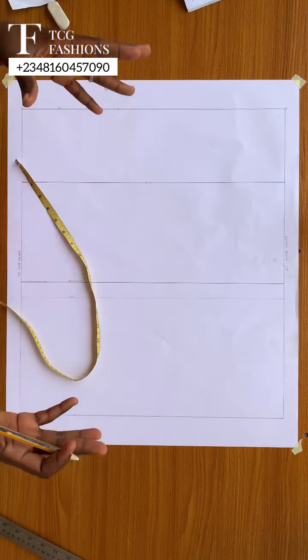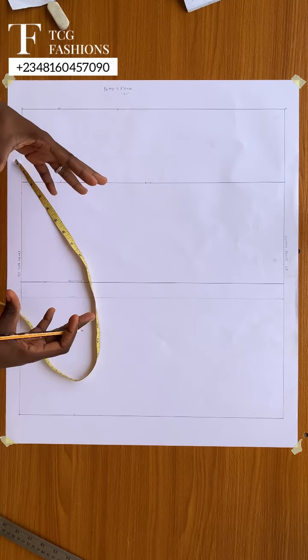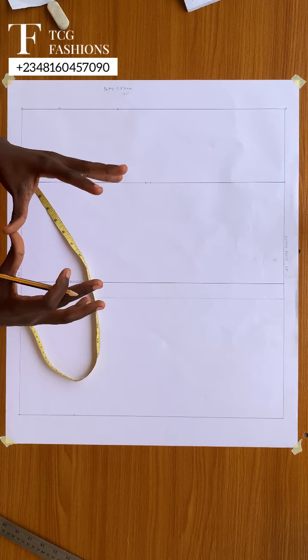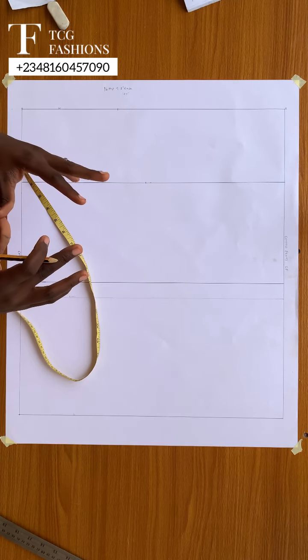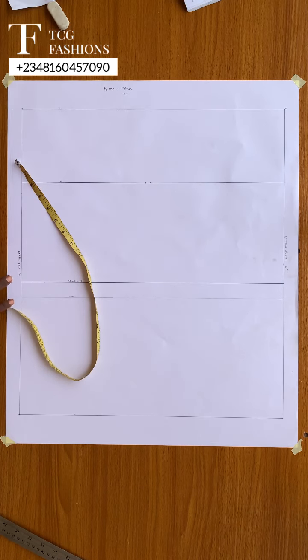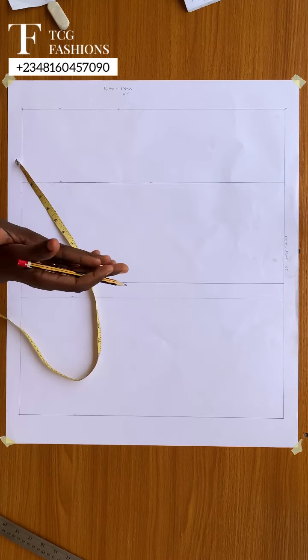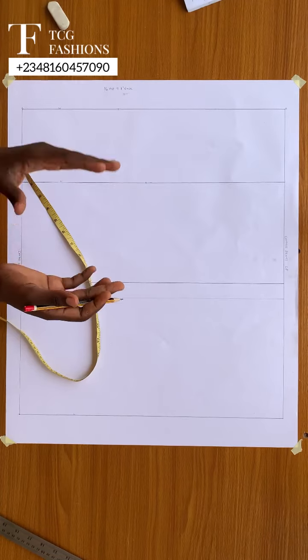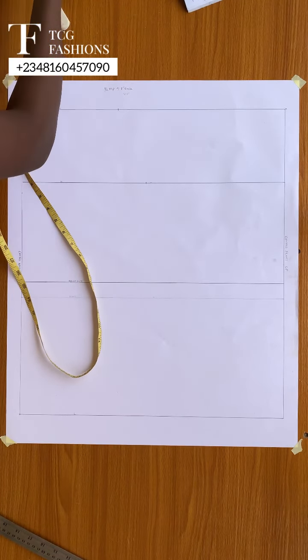Beyond controlling fullness around a particular part of the body, darts are also meant to bring out the hip bone. There's a way they should be placed on a skirt so that it actually serves the purpose of giving you that fit. Are we together? So it brings out the hip bone properly. And I'll be teaching you a particular short formula to know.